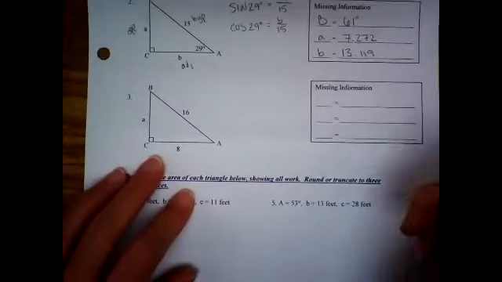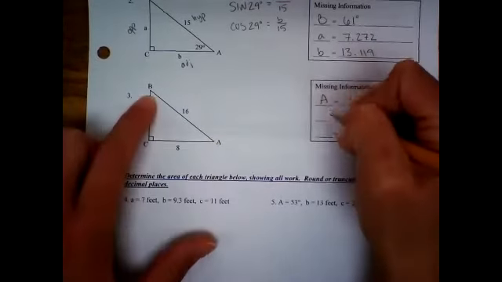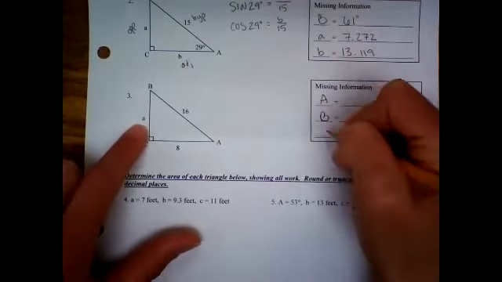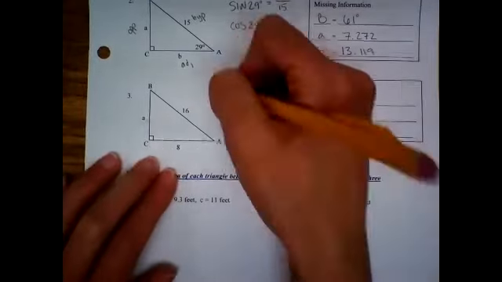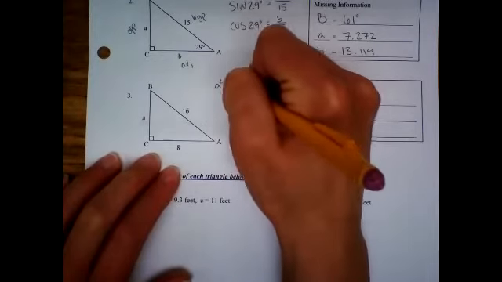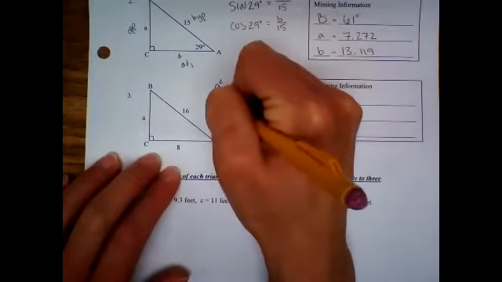All right, so number 3, we're missing angle A and angle B and side A. I'm actually going to find this side first because I can do Pythagorean theorem for that. So it'll be A squared plus 8 squared equals 16 squared.